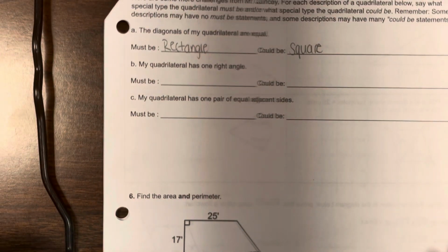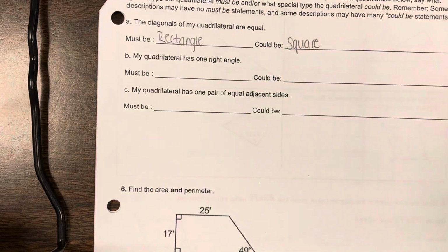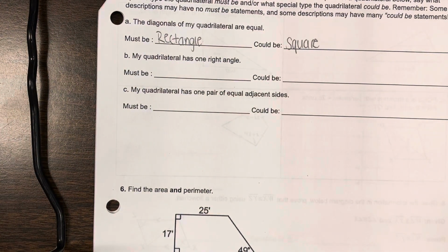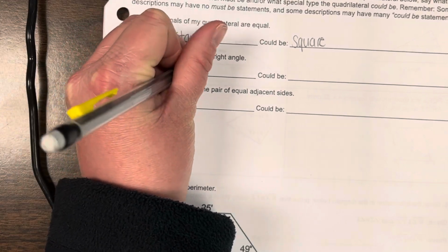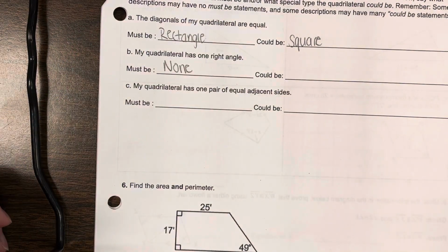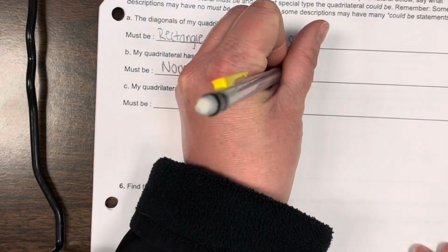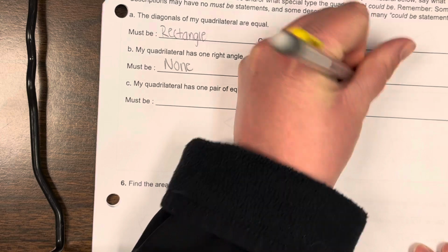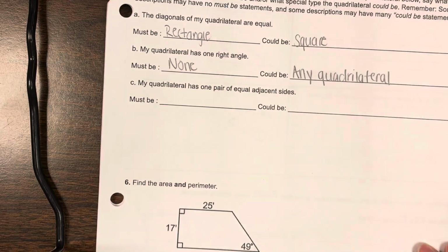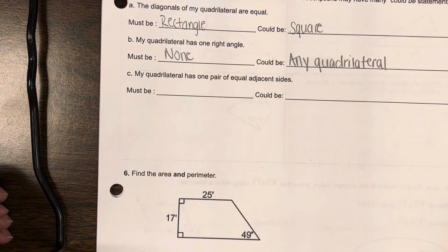The next one says my quadrilateral has one right angle. So there's definitely not a shape that just has that as part of the definition or description. A lot of them have like a couple right angles or some right angle or like all right angles. So none of them are a must be, but any of them could have that. So we're gonna say any quadrilateral, because technically all of them could have right angles, specifically, sorry, one right angle.